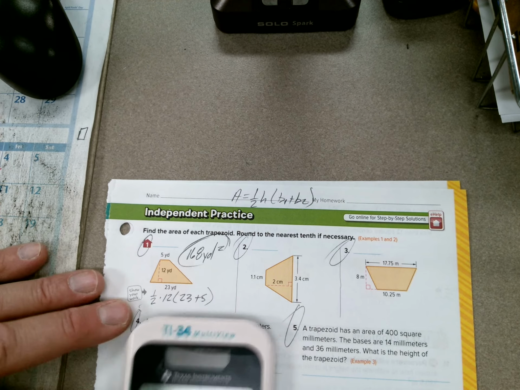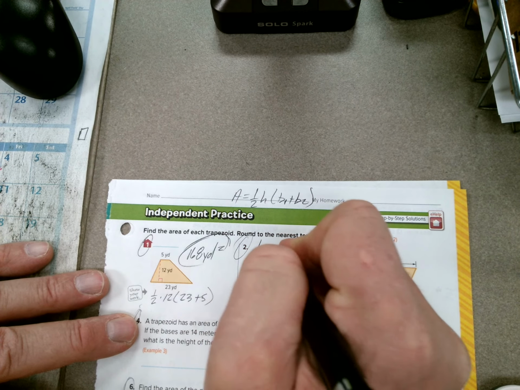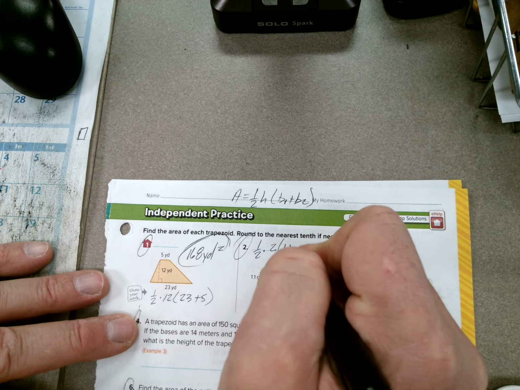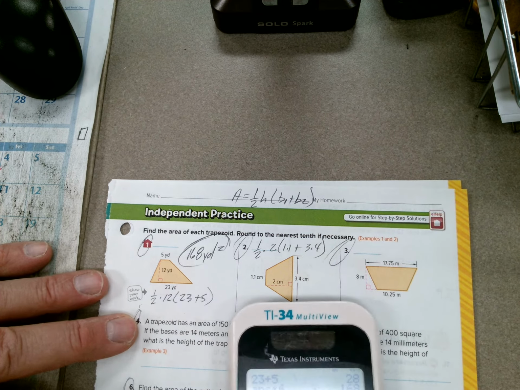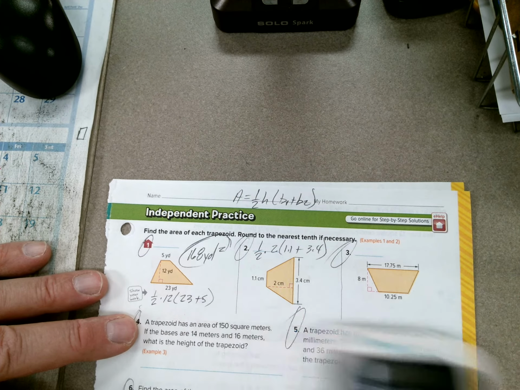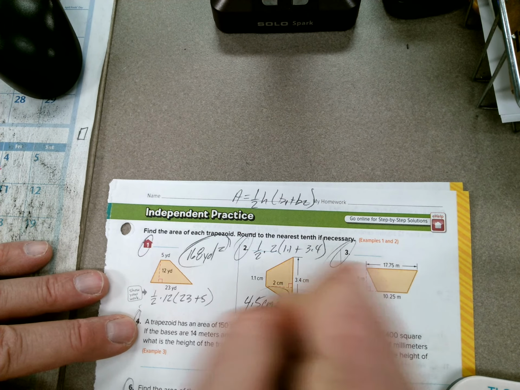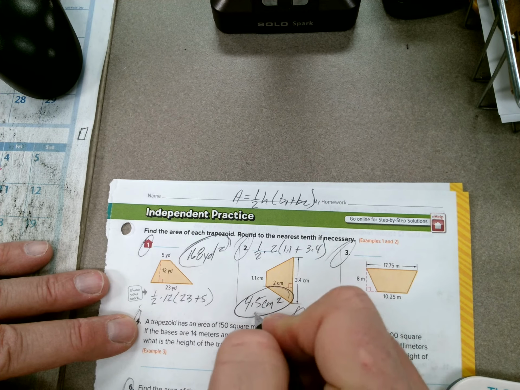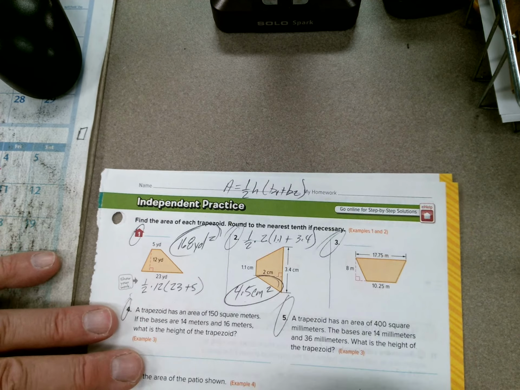If I wanted to paint it, that's how much paint I would need. Okay, let's go again. All right, so it's 1/2 times the height of 2. Base 1 is 1.1. Base 2 is 3.4. And here you go. So really, it's going to be 4.5 times 1, and I don't even need a calculator. It's 4 5/10 centimeters square, because this and this is 4 5/10. Half of that is 1. 1 times that is that.